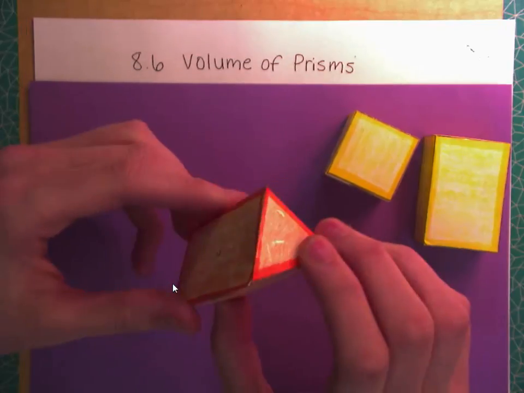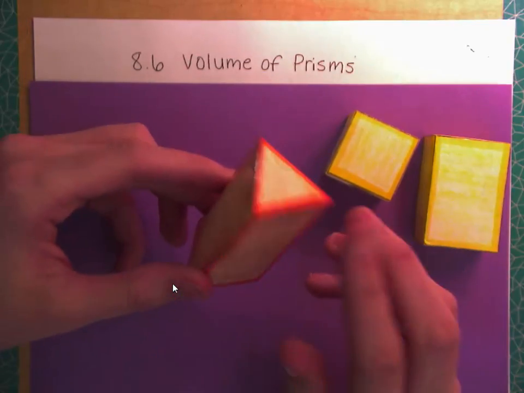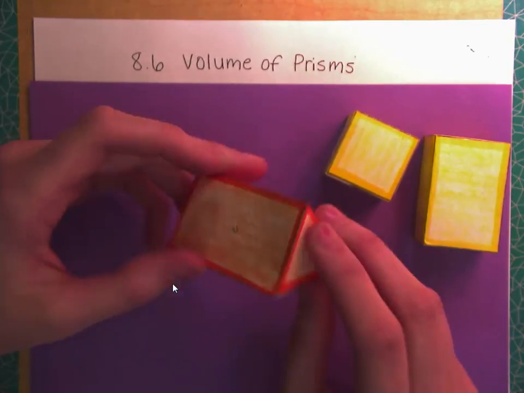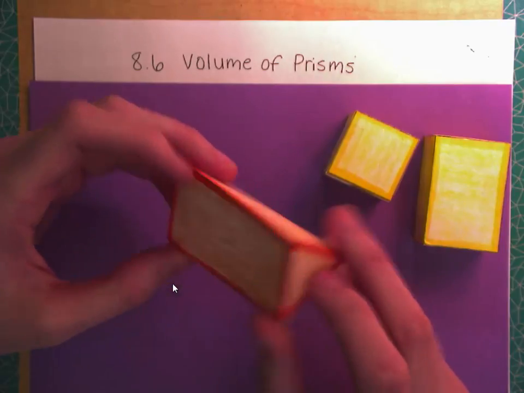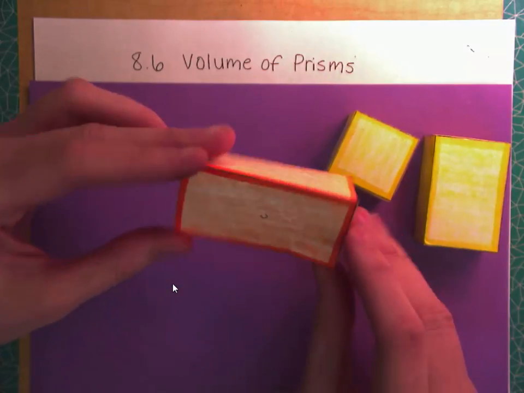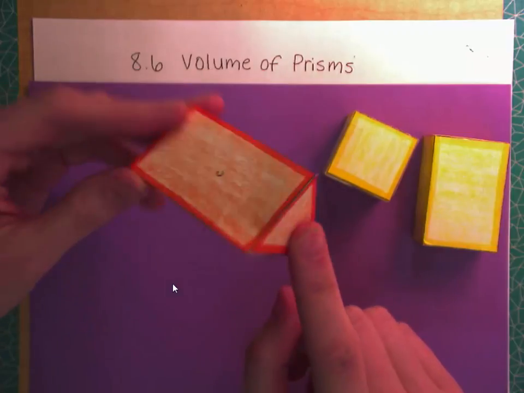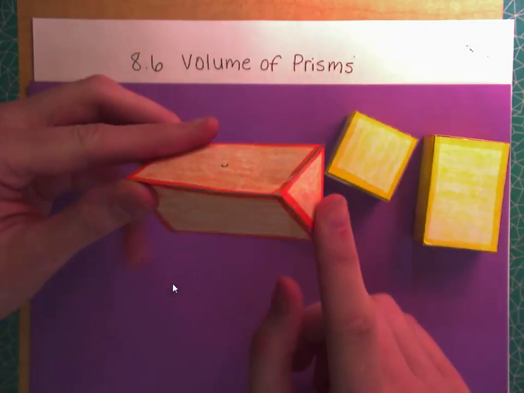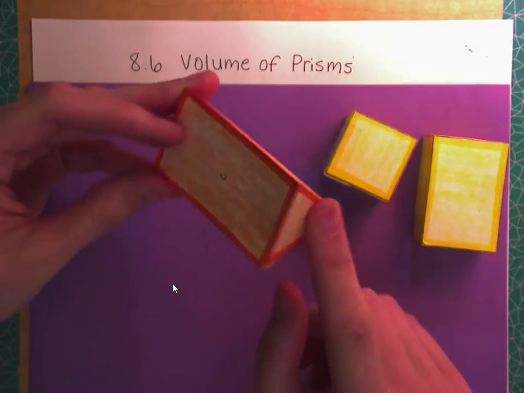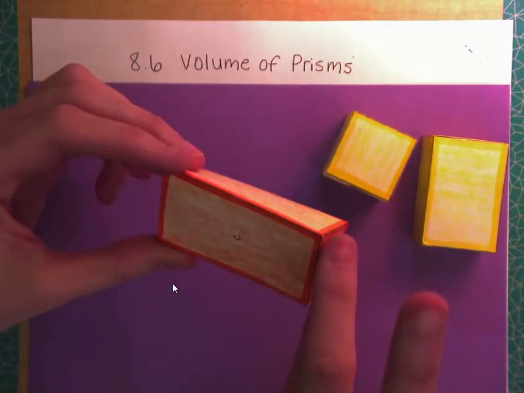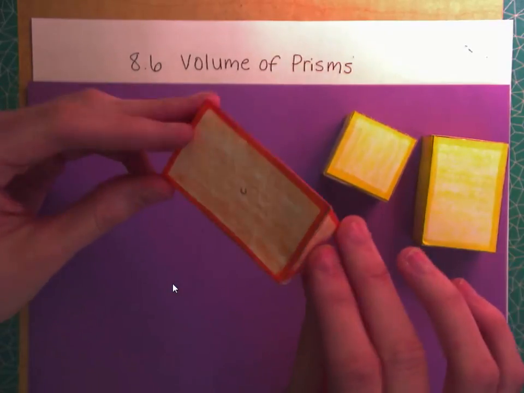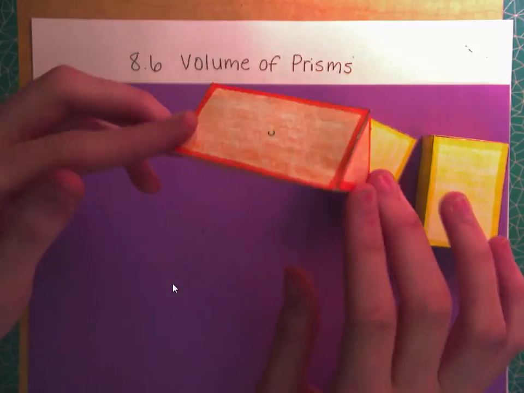I was going to try to bring in real objects that were shaped like these shapes, but I didn't have time to really look through my house and see what I had. But if you guys have ever seen those Toblerone chocolate candy bars that are in the yellow box, that's a triangular prism. It's shaped like this.